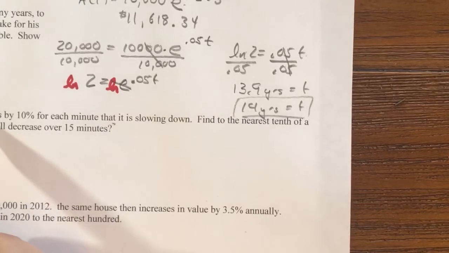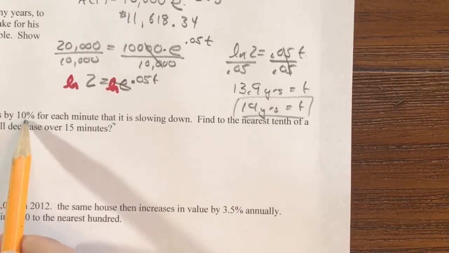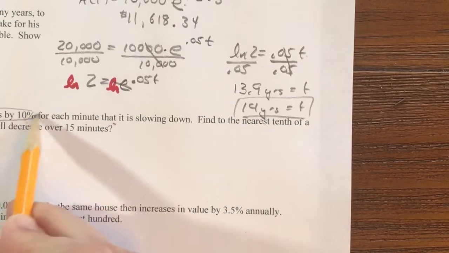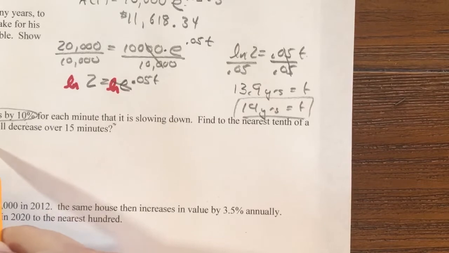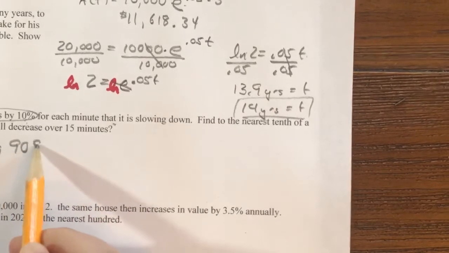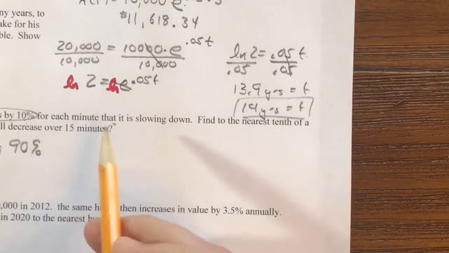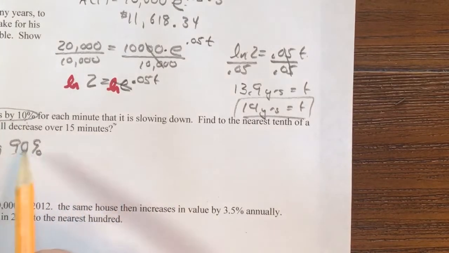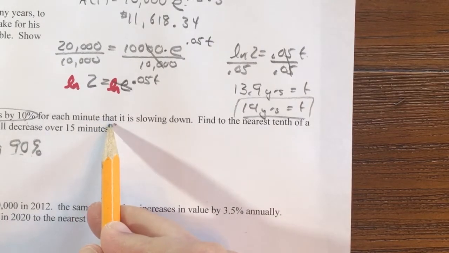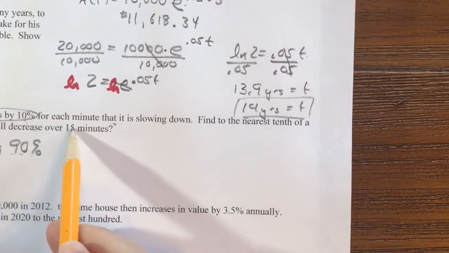All right, tricky one, decreasing 10%. We talked about this during the year. If you're decreasing 10%, that means you're keeping 90%. It's like you go in the store, you're saving 10%, you're going to pay 90%. So decreasing 10% means I'm keeping 90% each minute. Find to the nearest tenth how much it will decrease over 15 minutes.